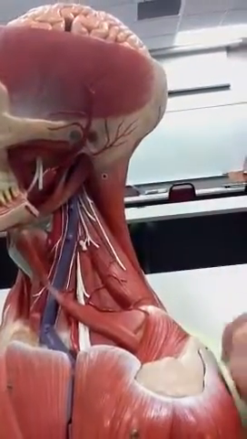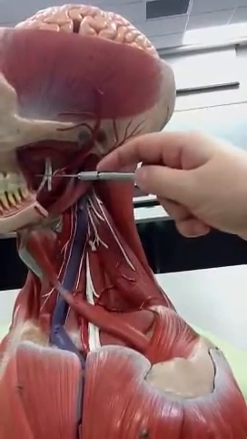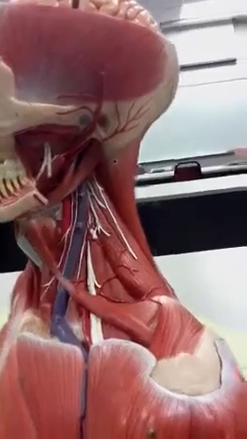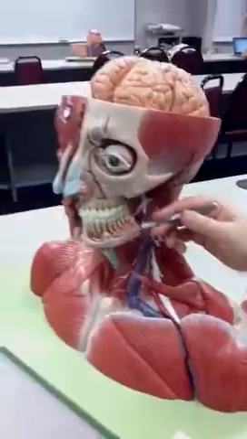What's that muscle behind the teeth? Right there, buccinator. Really? It's a portion of it cut? Yeah, it's cut because it would normally be coming around this way.